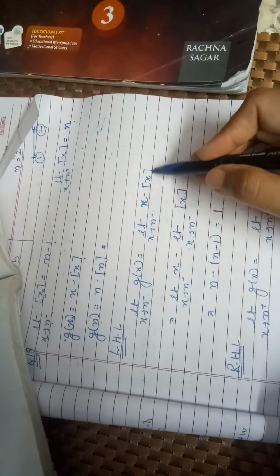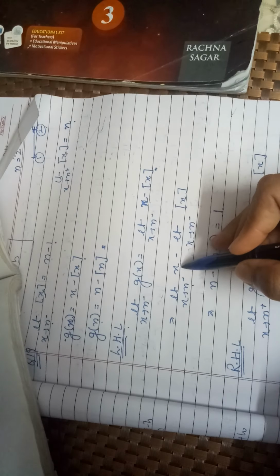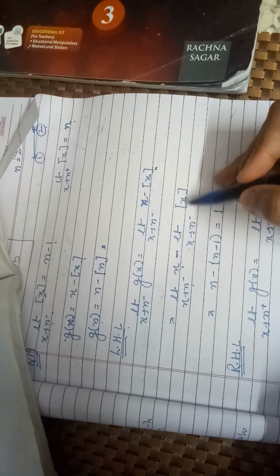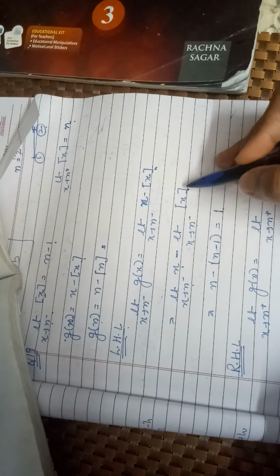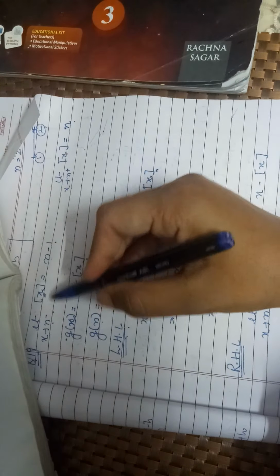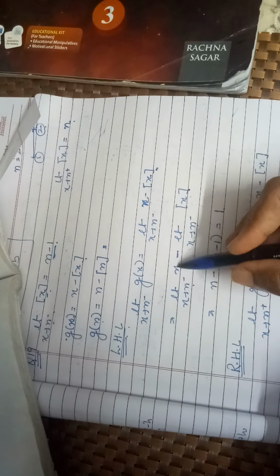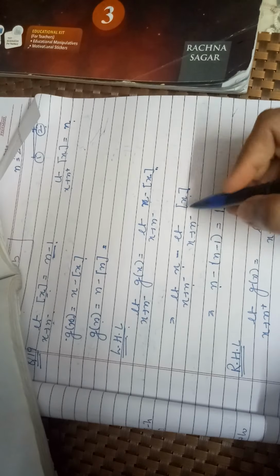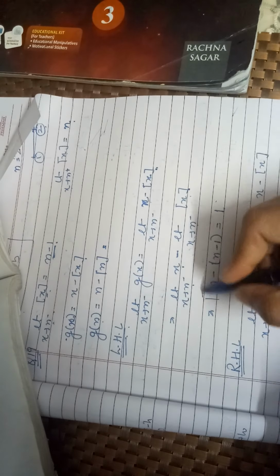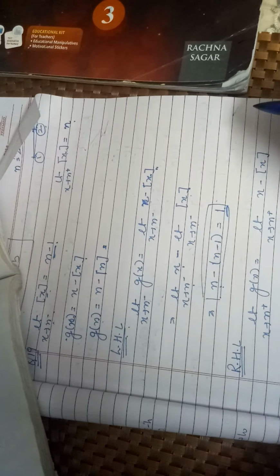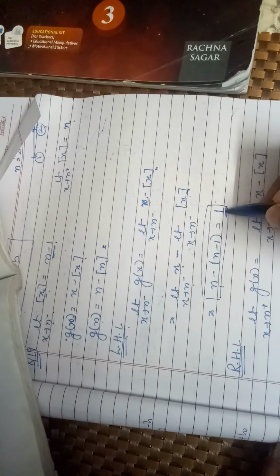Here I am breaking this into the limit x tends to n minus of x, and then with the minus sign, the limit x tends to n minus of the greatest integer function of x. At the start we saw that the value of the second is n minus 1 and the value of the first is n. After solving that, we get the value 1. I hope all of you are clear. So the left hand limit is 1.